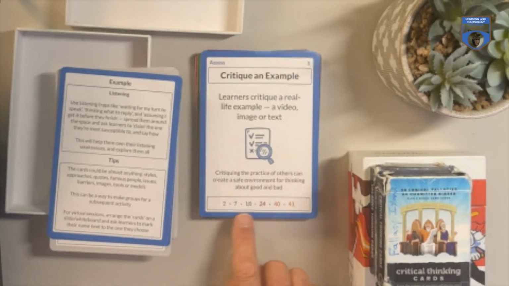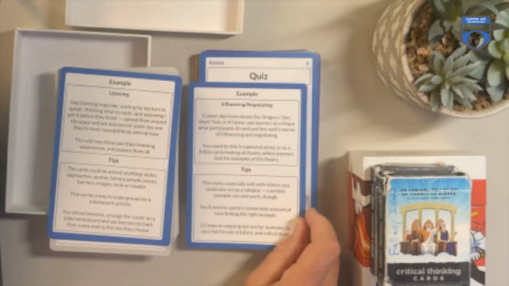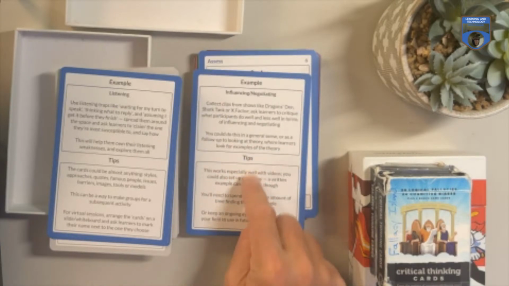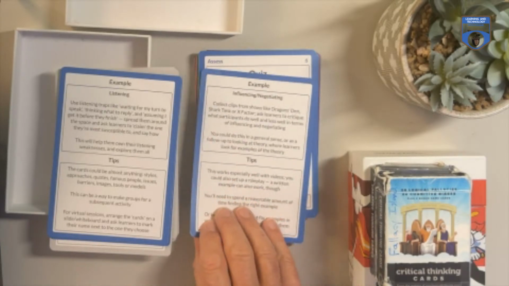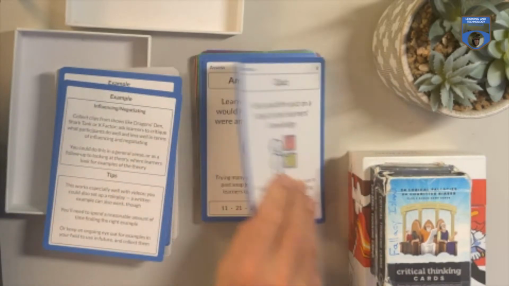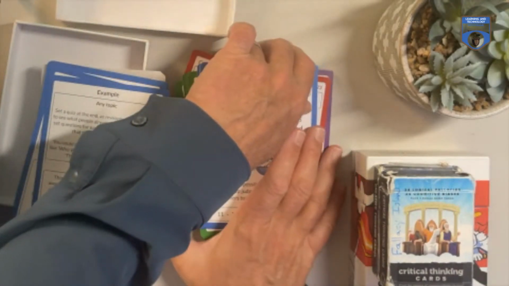And you can see that it can be part of a combination. And for critique an example, there'll be an example of what the activity looks like, and some tips to make that activity successful. So that's a great one. Your quizzes we're all familiar with, but you can do a quick fire quiz. And then there are different categories of cards. This is just one deck, by the way.